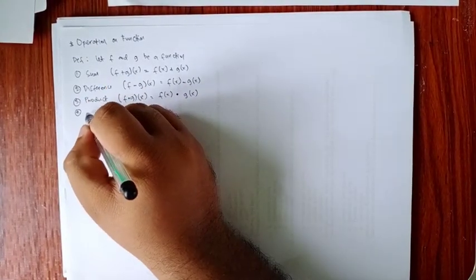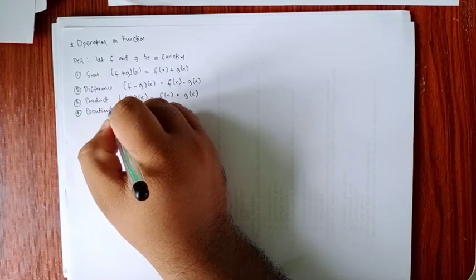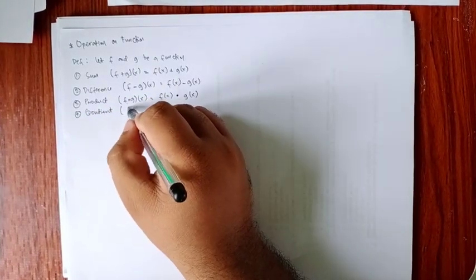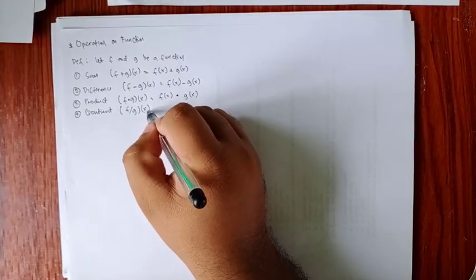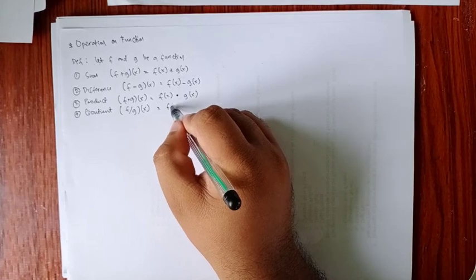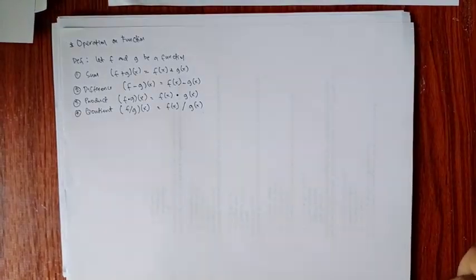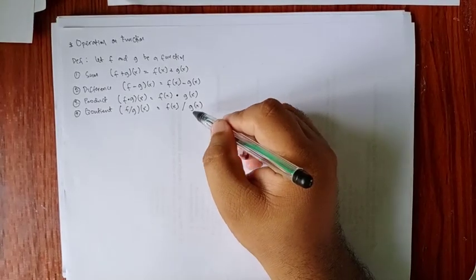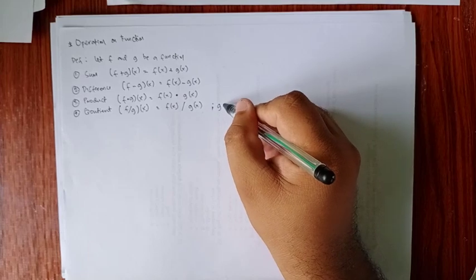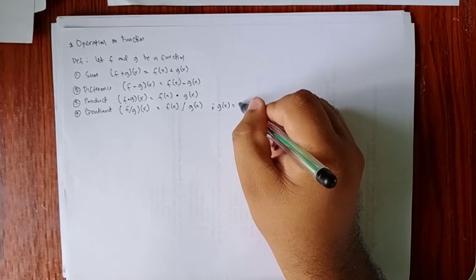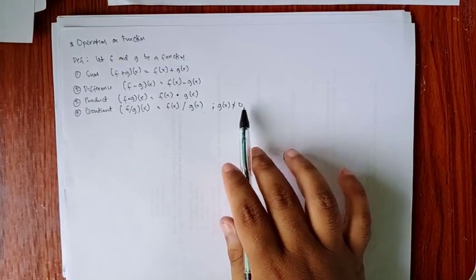Lastly, for quotient. So, f divide g of x. So, that is f of x divide g of x. Ganun lang. But, in our case here, dapat yung g of x natin, hindi siya pwede maging 0. So, g of x must not be equal to 0.